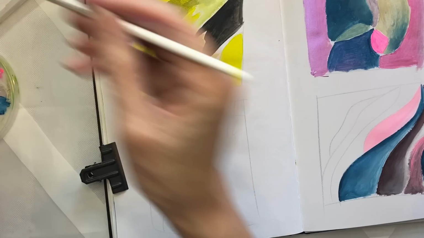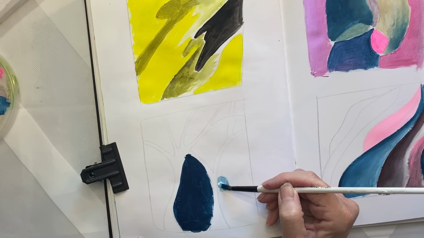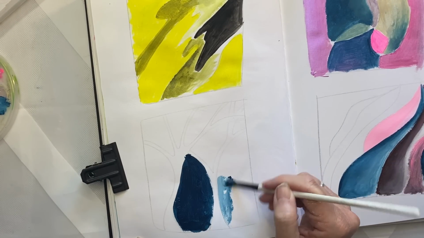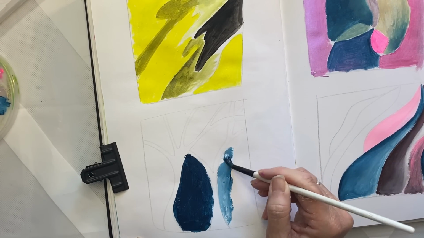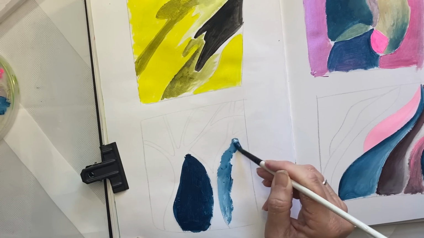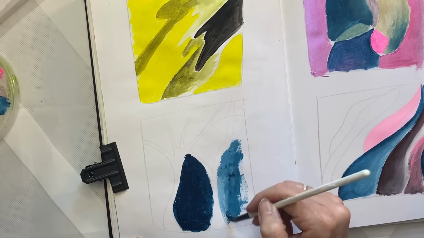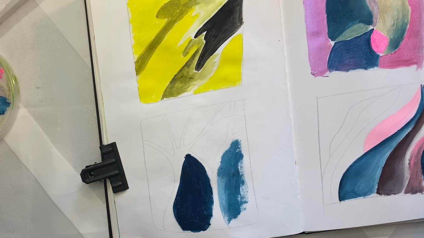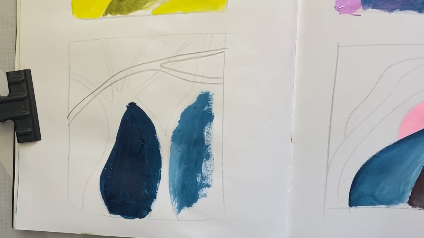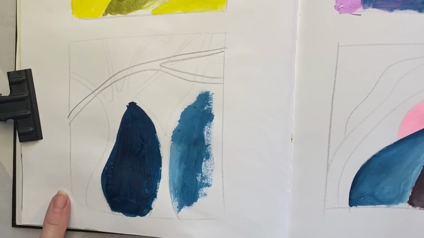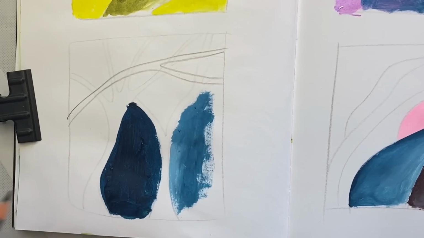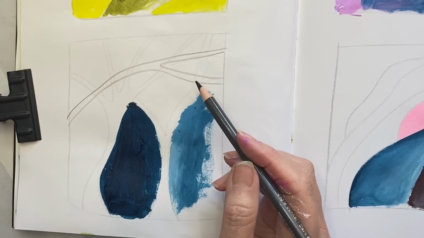Pick up a bit of white. This side. Actually, I'm going to put away the brush and use something else. So what I'm going to do with this one, I've just put in another kind of branch there.